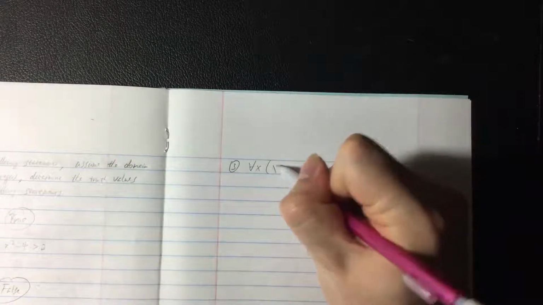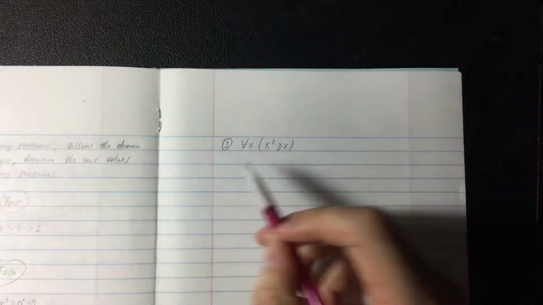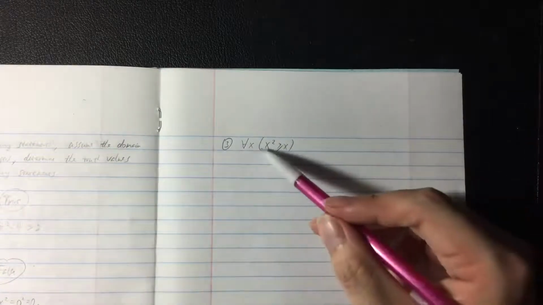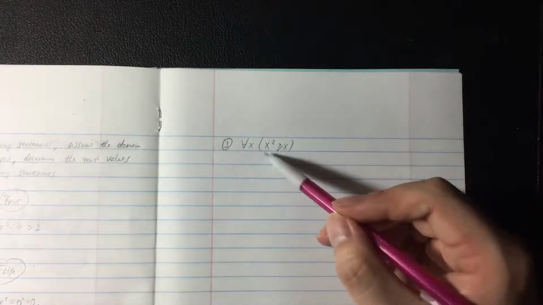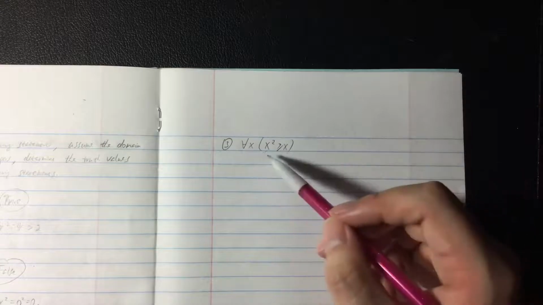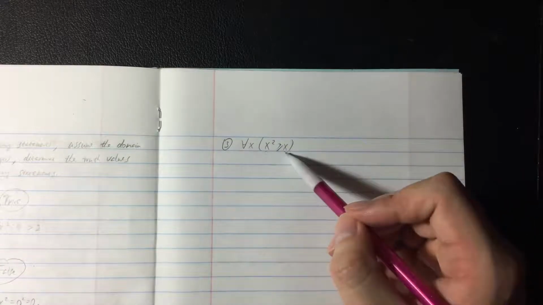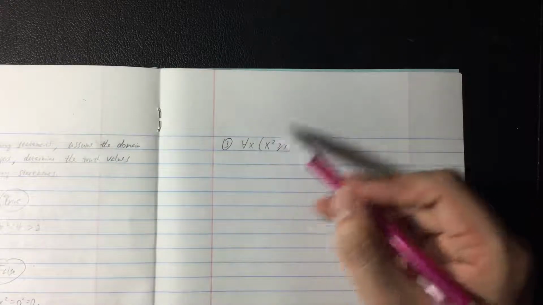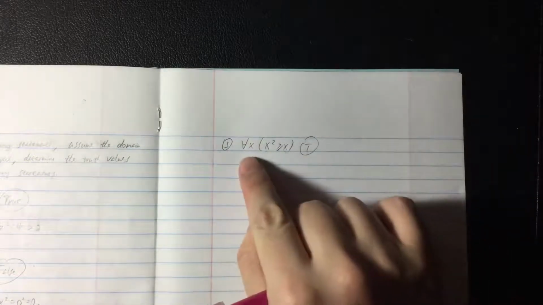Next. For all x, x squared is greater or equal to x. If we plug in 1, that's true. Plug in 2, that's true. Plug in 3, that's true. Plug in 0, that's true. Plug in -1, it's true. Plug in -2, it's true. It looks like it's true for all x. Can we prove it? How to explain it?